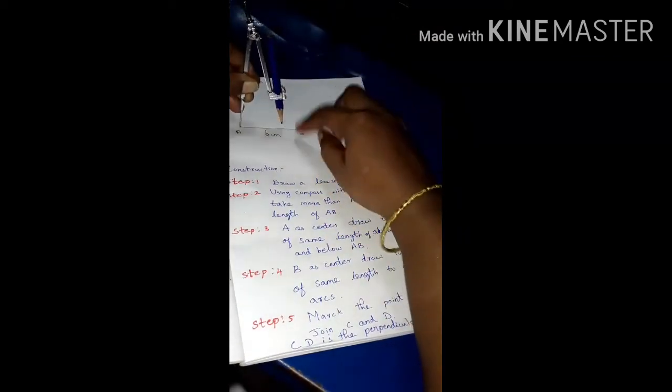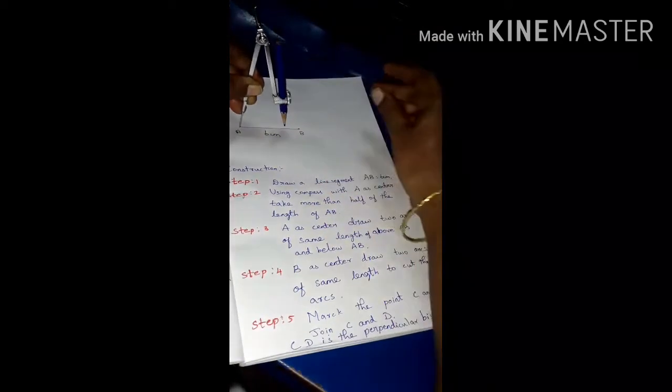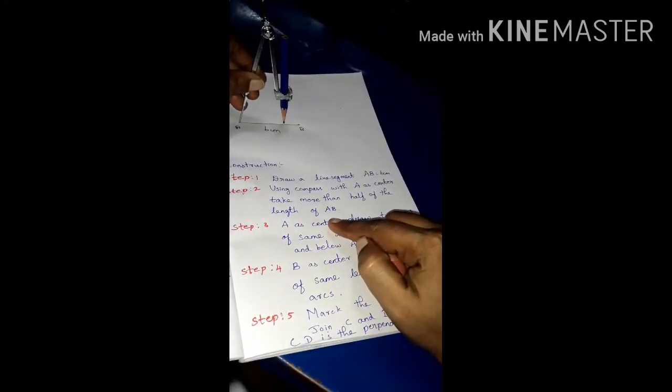Using a compass with A as the center, take more than half of the length of AB. Using the compass, I have to measure more than half. More than half means half and a bit more. You measure the length of AB and take more than half of it. Now I take A as the center, keeping the point at A, and take more than half.